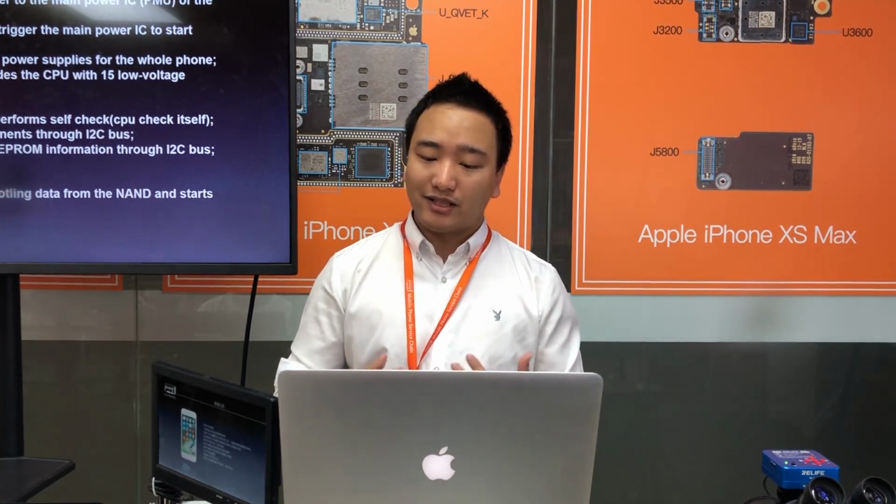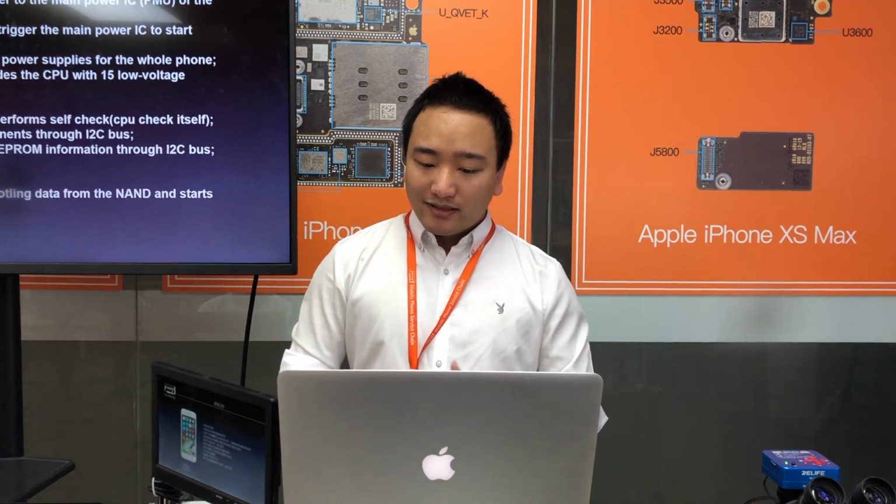But we can use another, easier way to help you understand it. First, for the phone to power on there is one condition: the power. And where is the power from? Actually, the power is from the battery. The second is the PMU, the main power IC, which needs to work normally. After it works normally, it can provide the low voltage power to supply the whole motherboard.